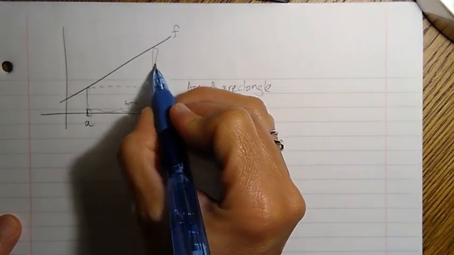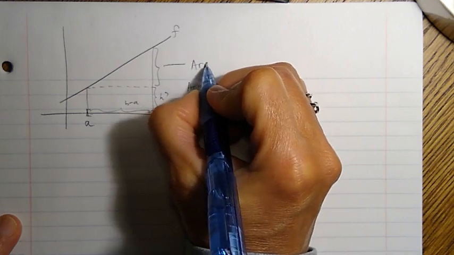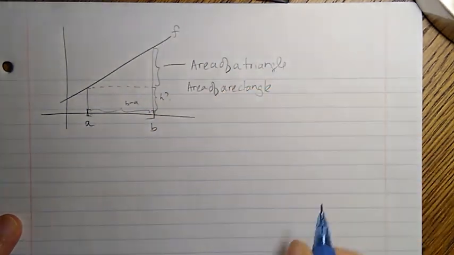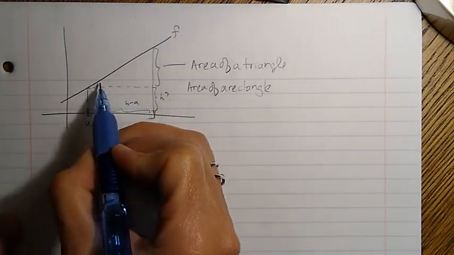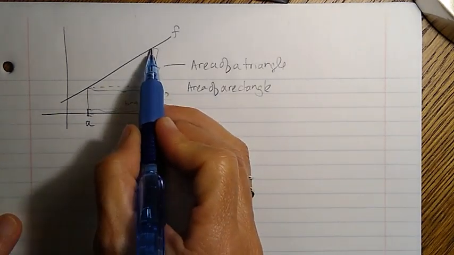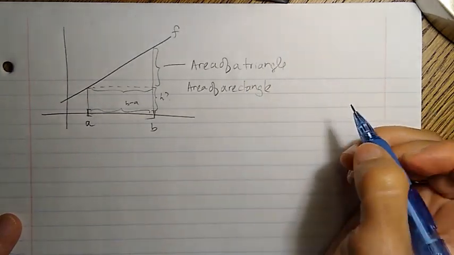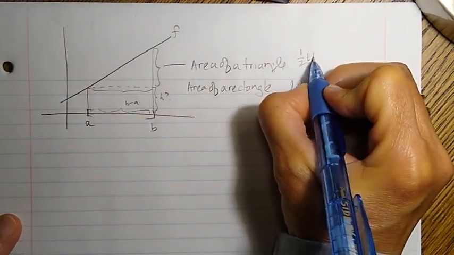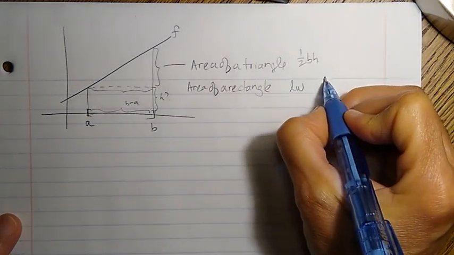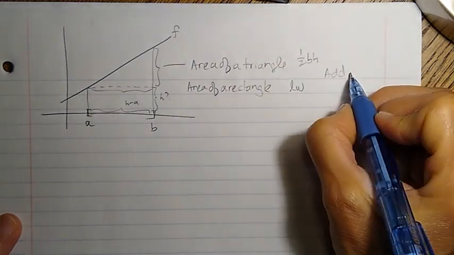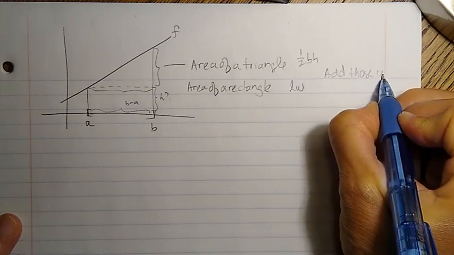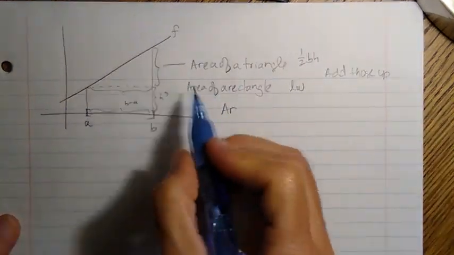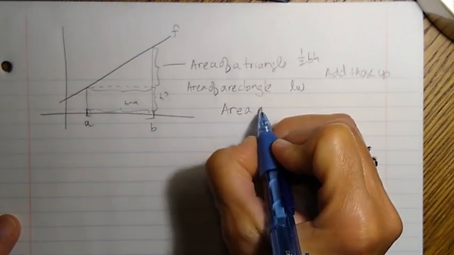And then for this portion right here, you could compute the area of a triangle, right, which is 1/2 base times height. So you need to figure out the length of the base and then the height. But then you've got length times width, and 1/2 base times height. Add those two up, and you've got the area under that curve. And that gives you the area under the entire curve defined by the linear function f.